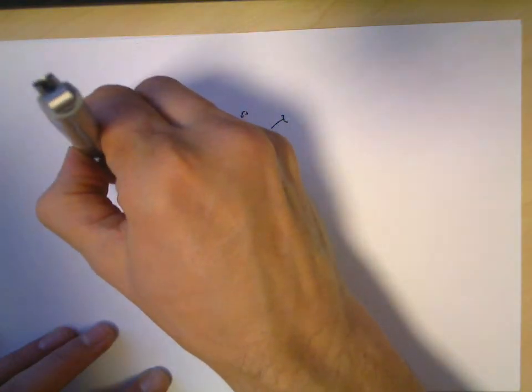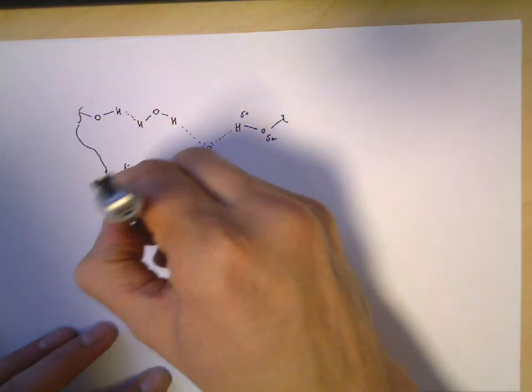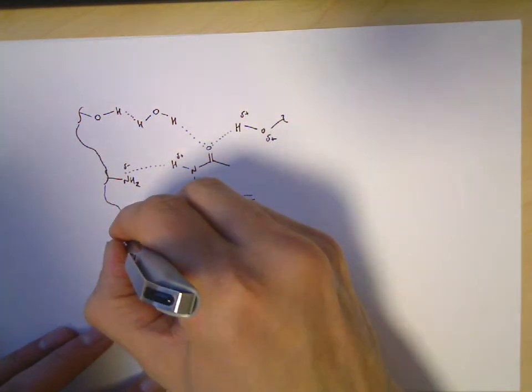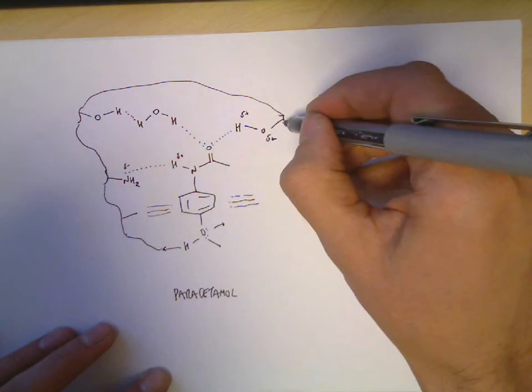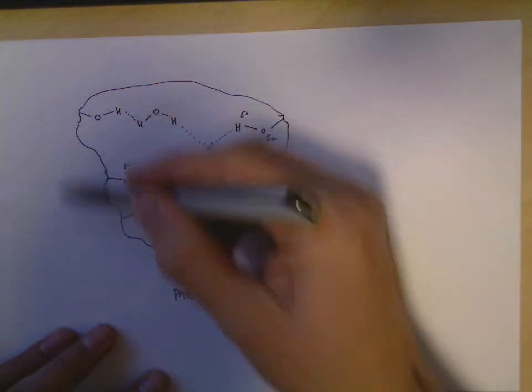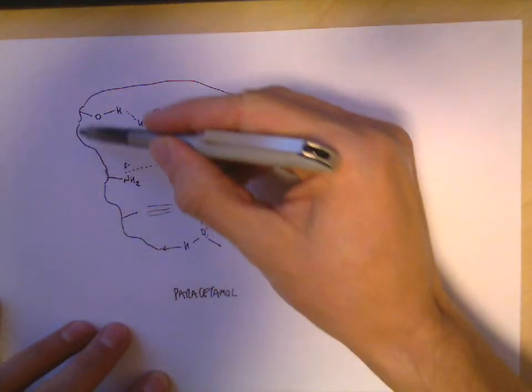So when you begin to connect all of the parts together of your protein that can interact, you can build yourself an active site. So this backbone here is your protein.